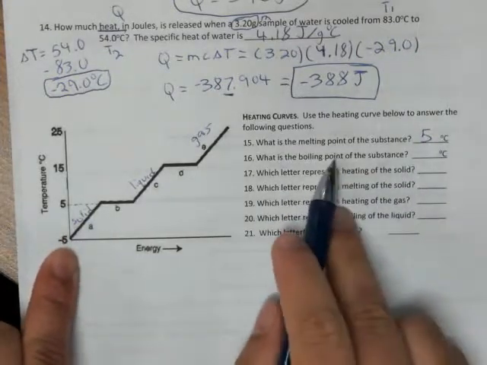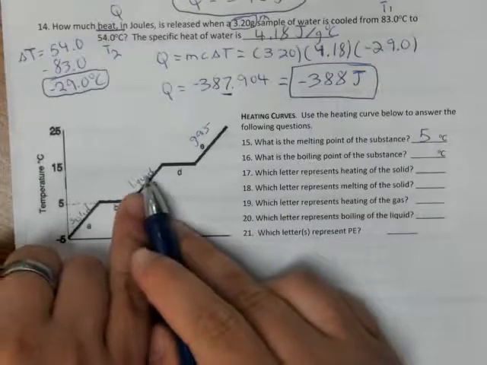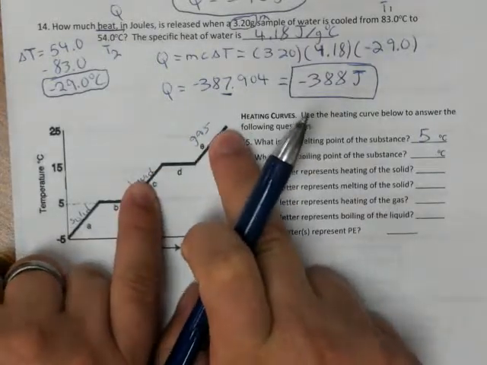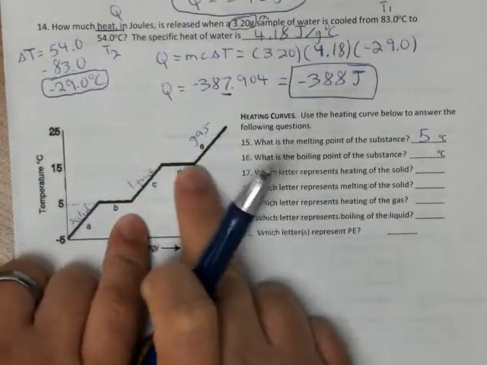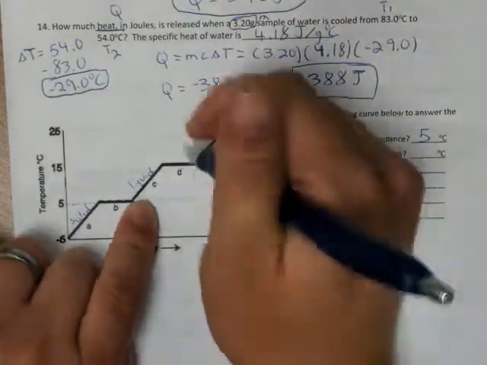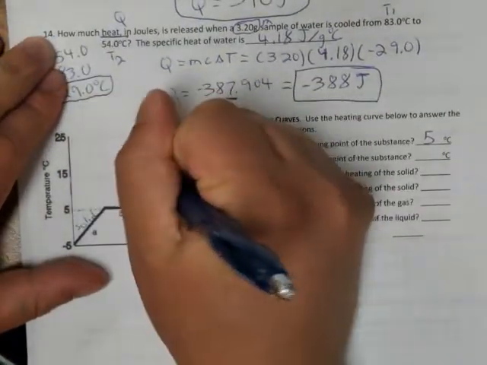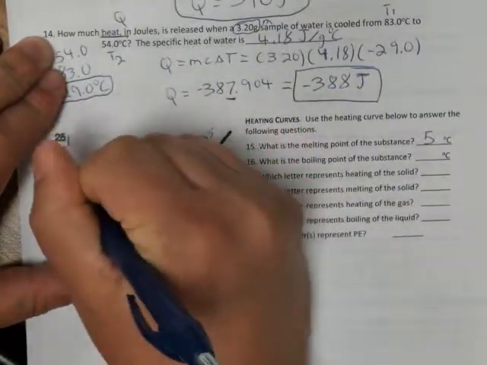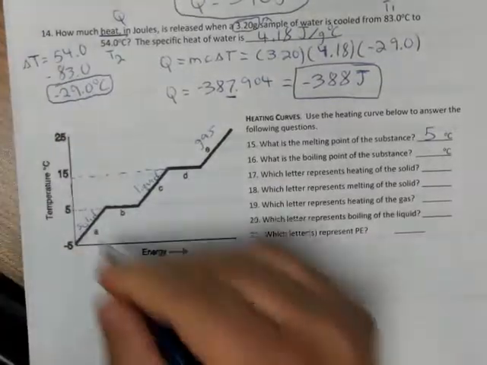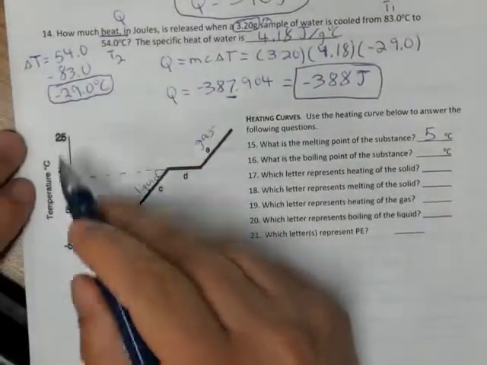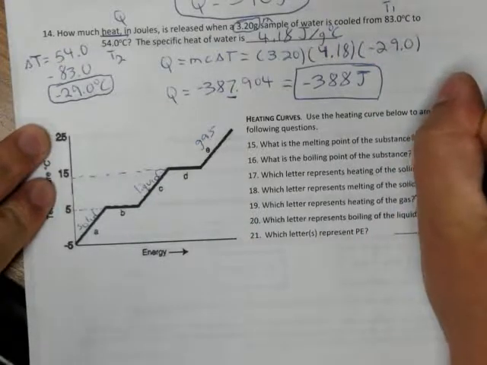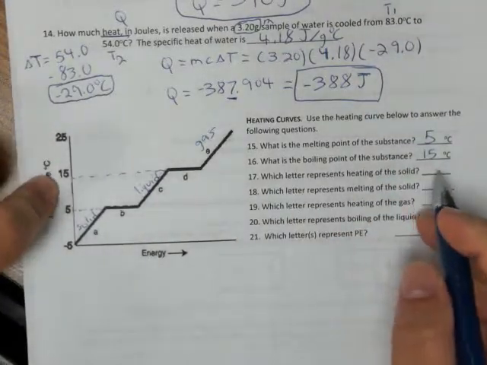16, boiling point. Well, I know boiling occurs when I have a transition or phase change between a liquid and a gas. So where on the graph is that happening? It's happening at the flat part for D, right? If you really want to be sure on these, you can take a straight edge, but I'm just going to estimate that that's occurring at about 15 degrees. This isn't the most accurate scale in the world, but it's good enough for our purposes here. We can say that boiling is occurring at 15 degrees.